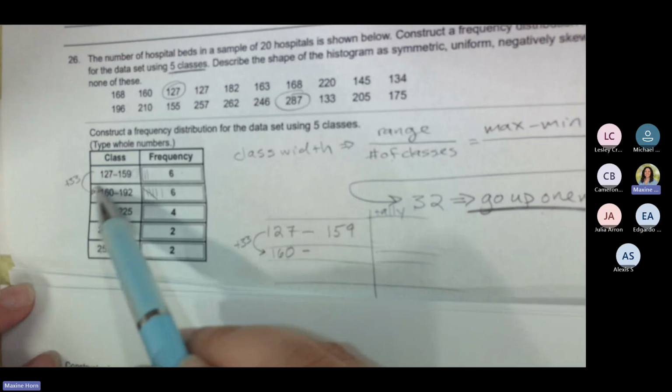This number right here is your lower class boundary. This number right here is your upper class boundary for your first class, as well as the lower class boundary for the second class. So remember back when we talked about boundaries, we were saying that it's the same number, right? Let's go back up to here. If I were to find the boundaries here, the boundary here is going to be the same number as here, right? It's going to be 159.5.